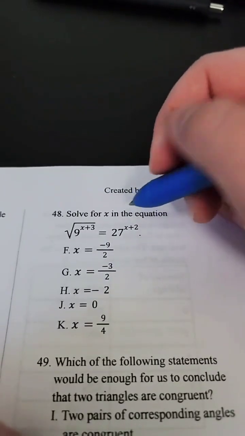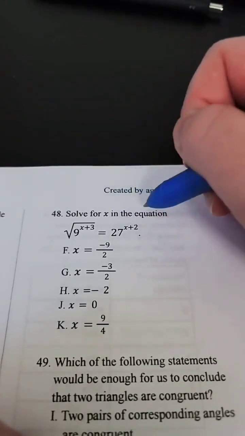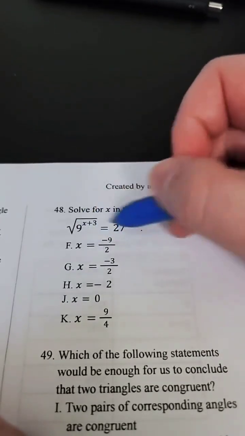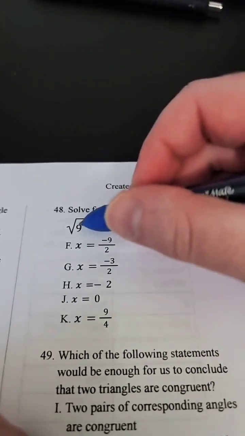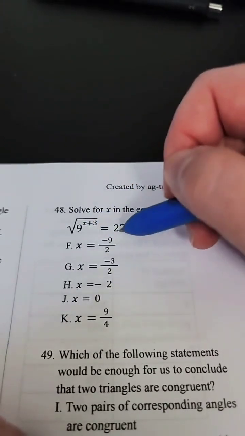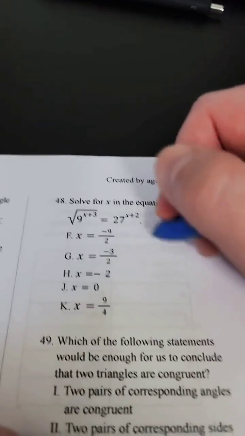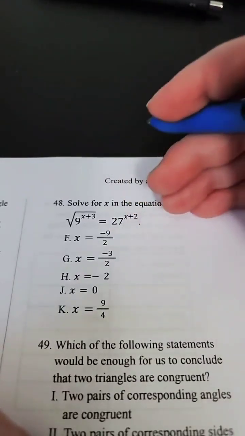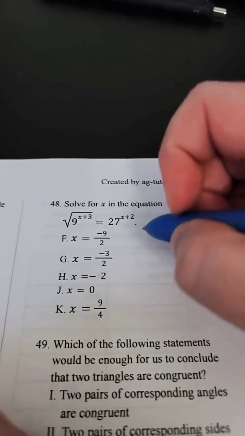So then let's go to number 48. It says solve for x in the equation right here. With this one, right away, I know that this is probably going to be turning them both into 3's, because 9 is equal to 3 squared and 3 cubed is equal to 27. When you turn things into the same base, you can match up the exponents more easily. So it's probably going to be something like that.